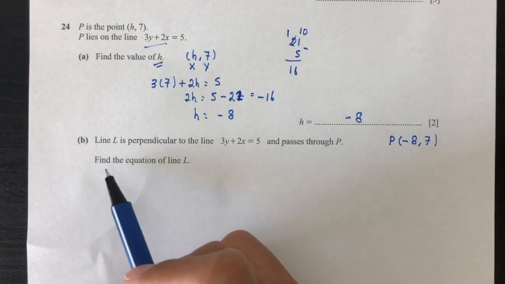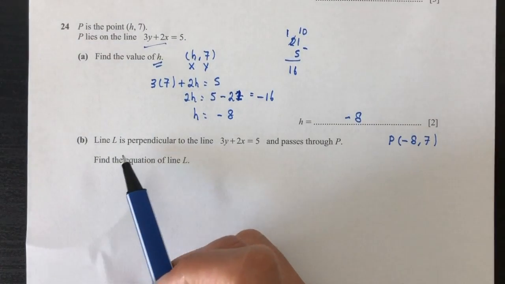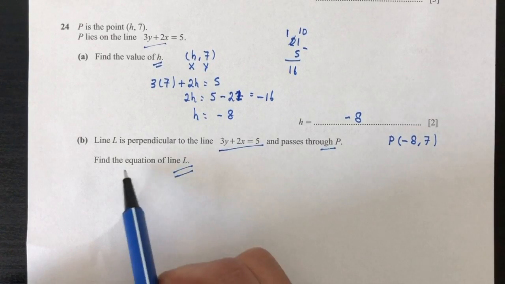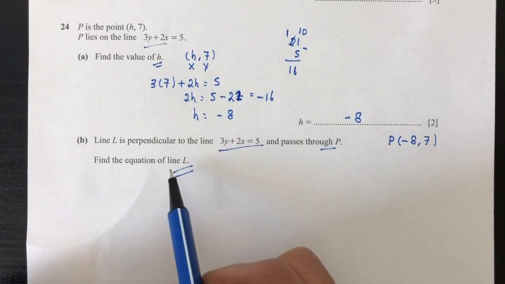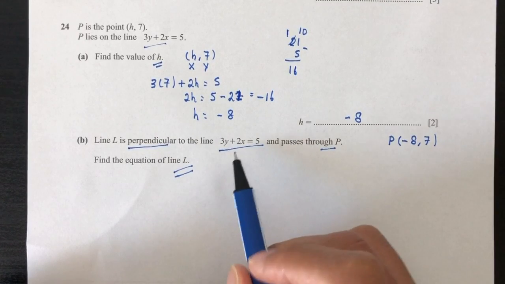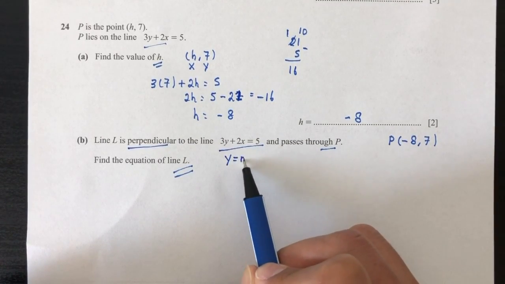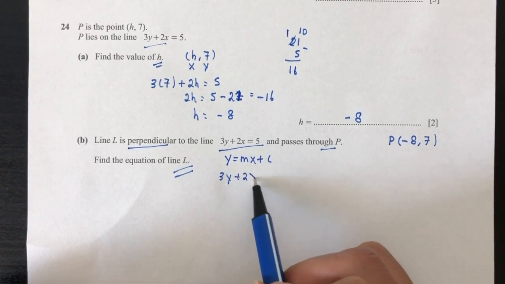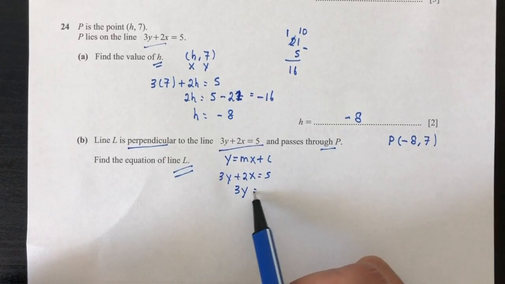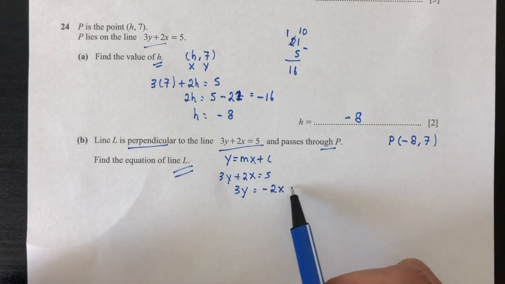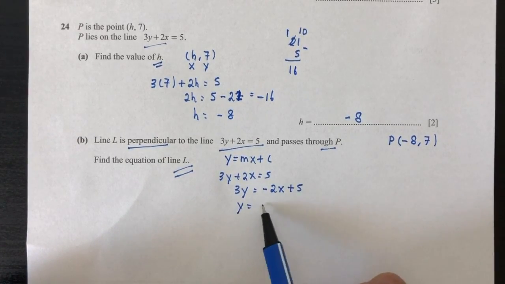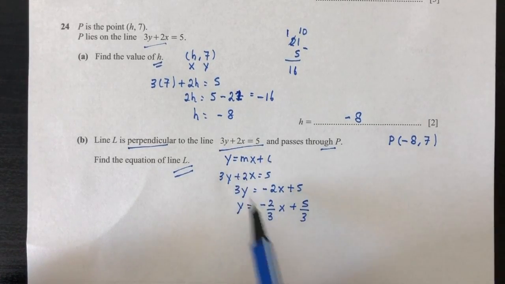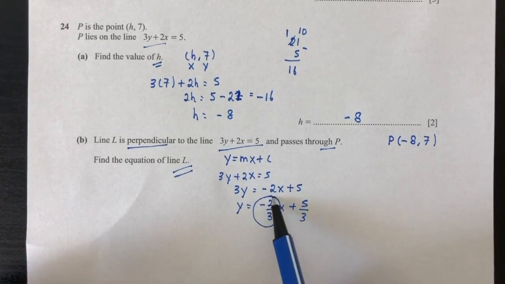Now, part B, we have the line L is perpendicular to the line given and passes through P. Find the equation of the line L. So to find the equation of a line, we first have to find its gradient. We know it is perpendicular to this line, so let's express this in terms of y equal to mx plus c to find the gradient. So 3y plus 2x equal to 5, so 3y is equal to minus 2x plus 5, and y is equal to minus 2 over 3 x plus 5 over 3. It is in this form now. So the gradient of this line is minus 2 over 3.